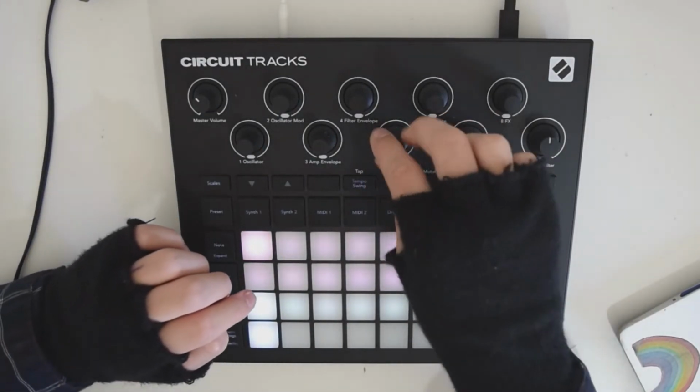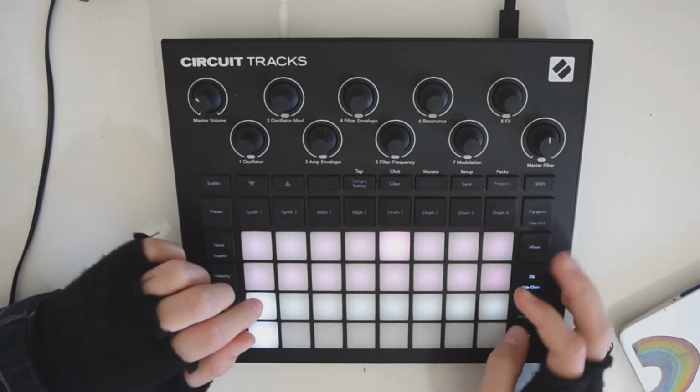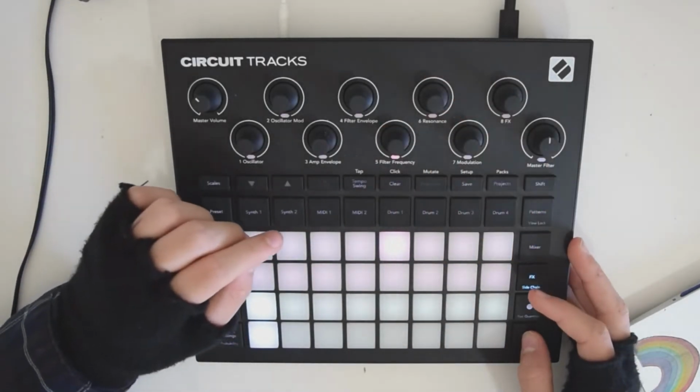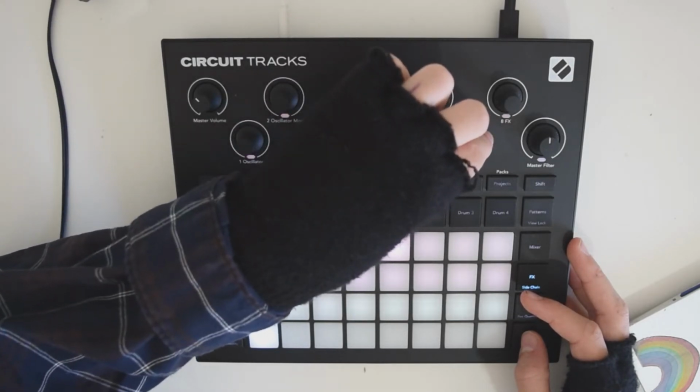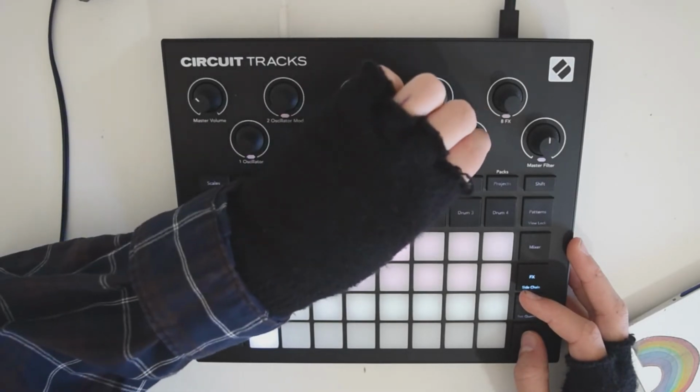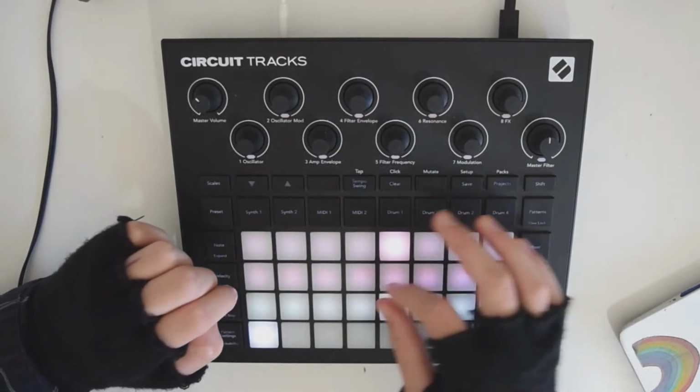So you can select one delay time for the whole track. And one reverb.